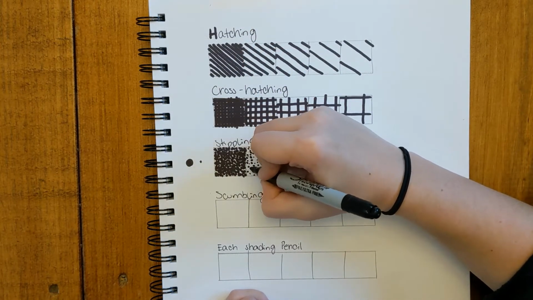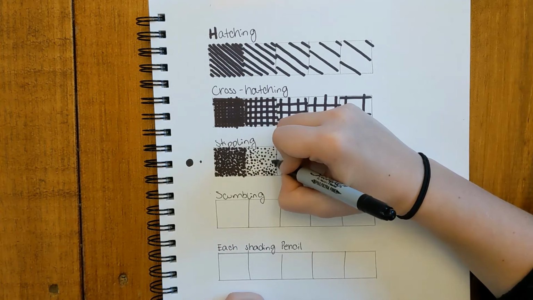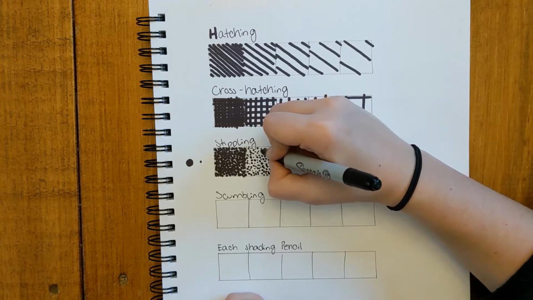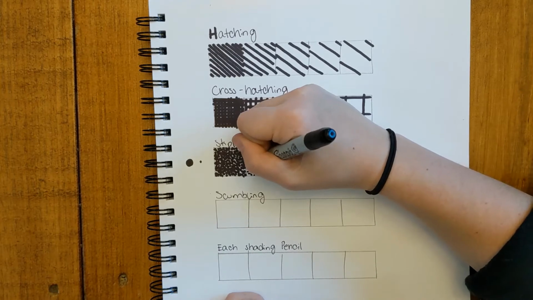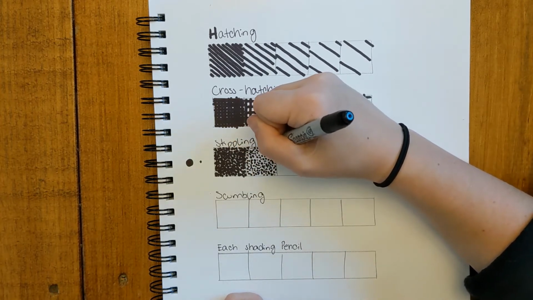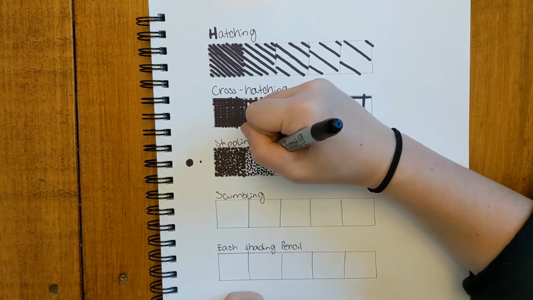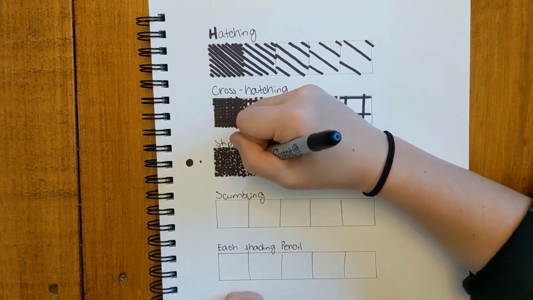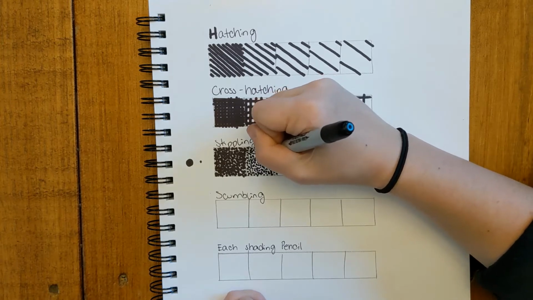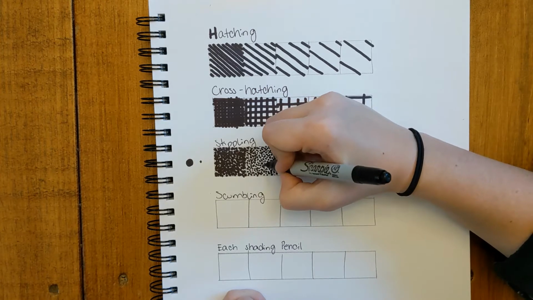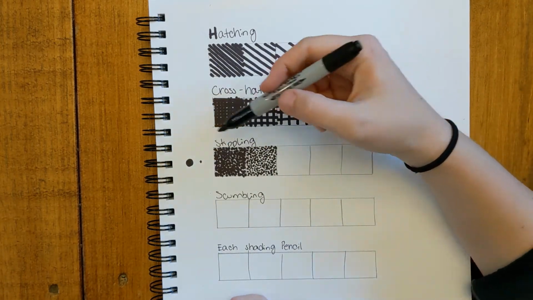So I'm gonna add some more dots just to fill in some of these white spaces so that my value starts to get darker. All right, so now I'm ready to move on. This is more of a gradual step between values.